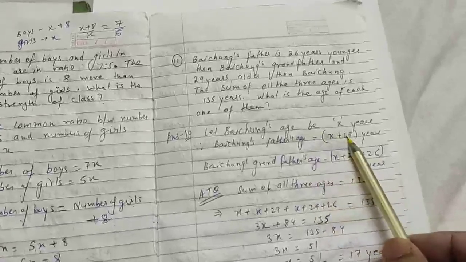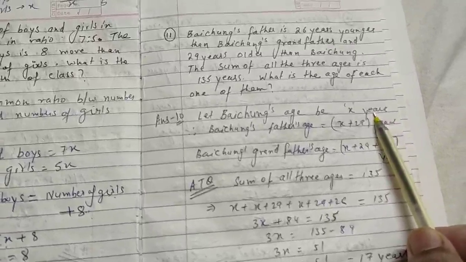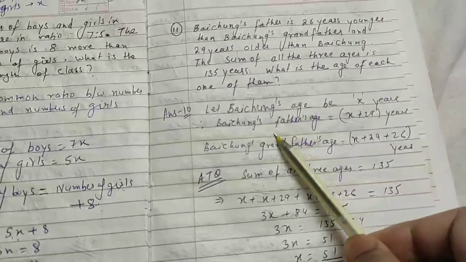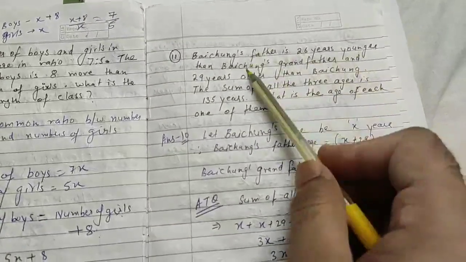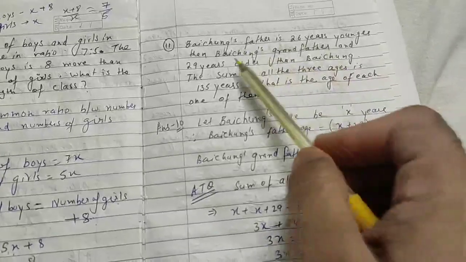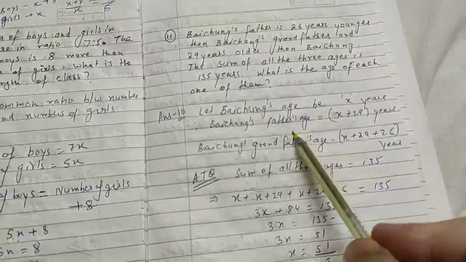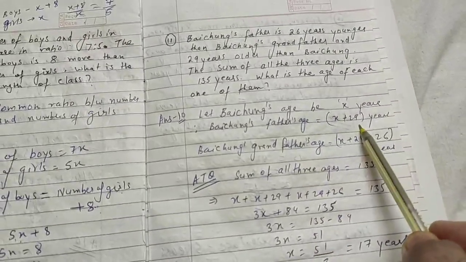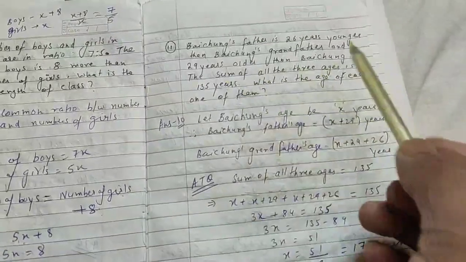Okay. Let's see. So we'll take Baichung's age as x years. Clear? Now Baichung's father's age is what? If you read the question, Baichung's father is 26 years younger than Baichung's grandfather and 29 years older than Baichung, means 29 years more than Baichung. That means if Baichung is x, Baichung's father's age will be x plus 29. Clear? Because he is 29 years older than Baichung.